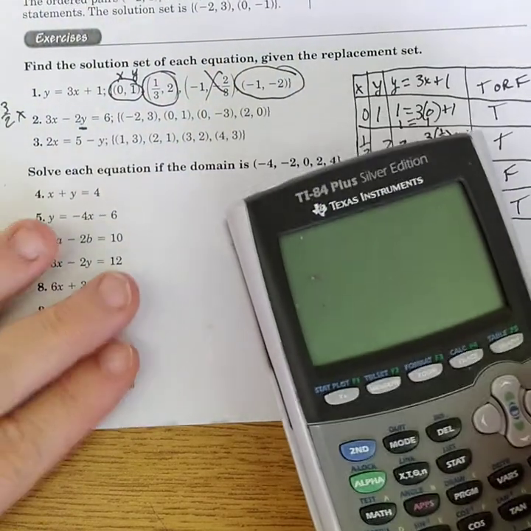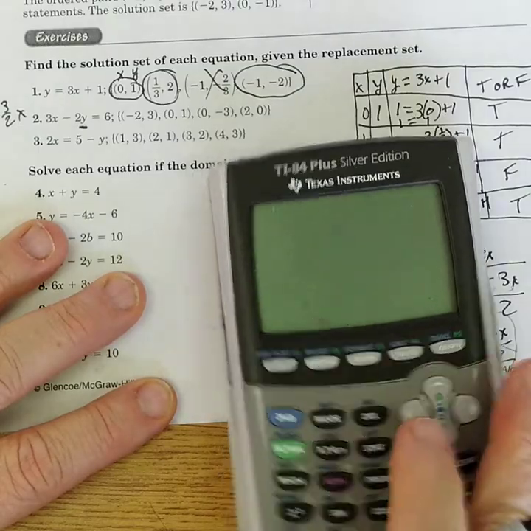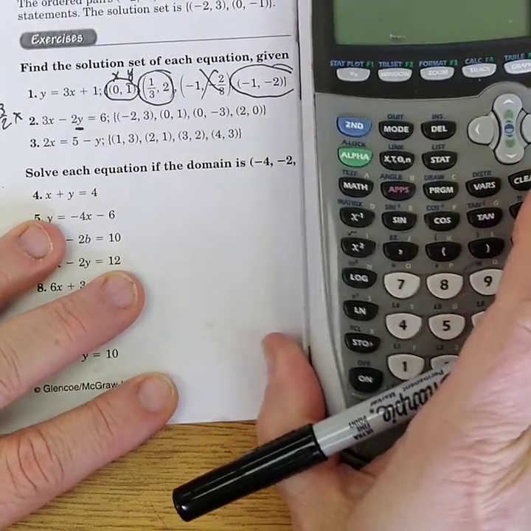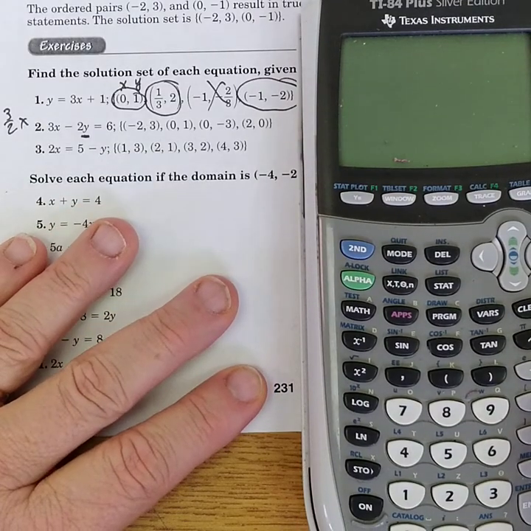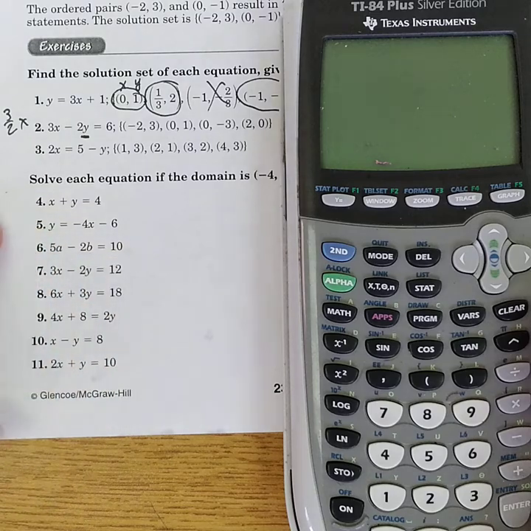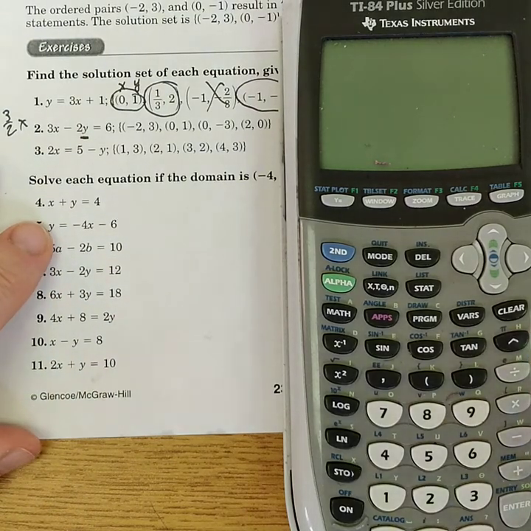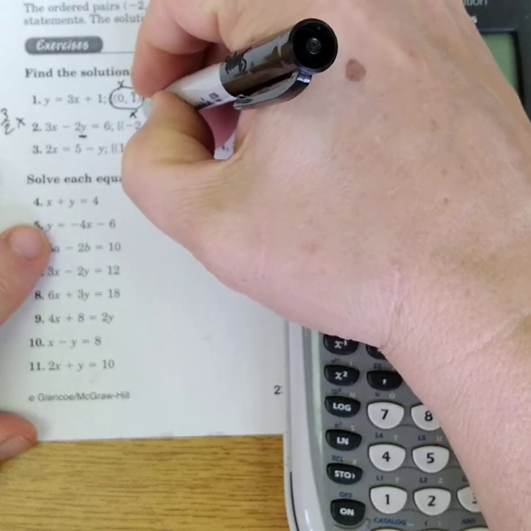Okay, so I want to show you how to use this to do this on the calculator. So what we're going to do is, what is y? Well, we have x and y.